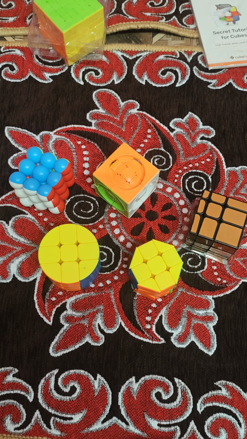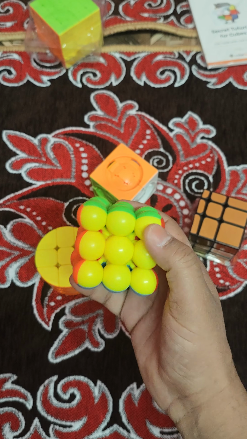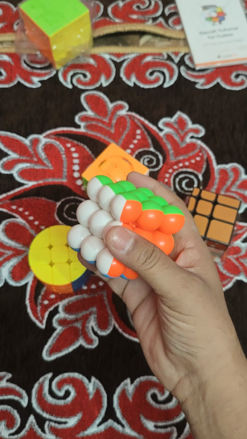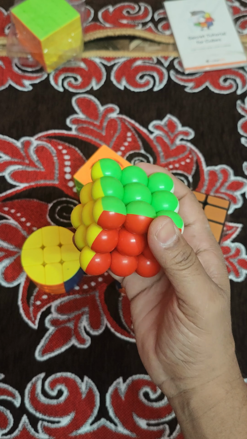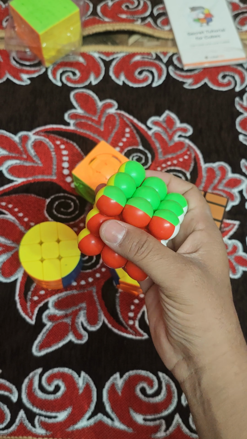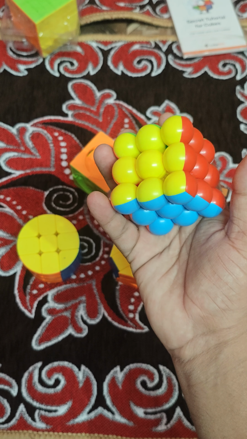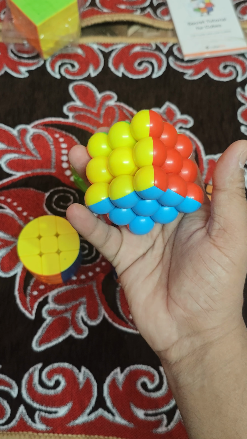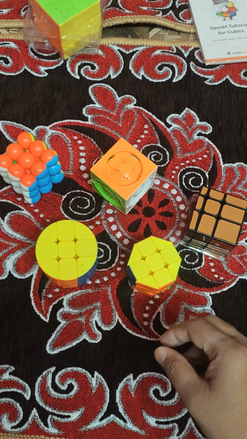First one is this different cube. It looks like a ball cube. All small balls are there. So here three layers are there, and we can solve this cube very nicely. It can rotate easily. So this is one of the cubes which can be solved by using the 3 by 3 formula. So first you have to learn the 3 by 3 beginners method. That is enough to solve all these cubes.